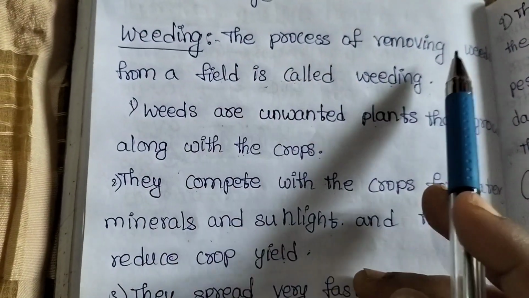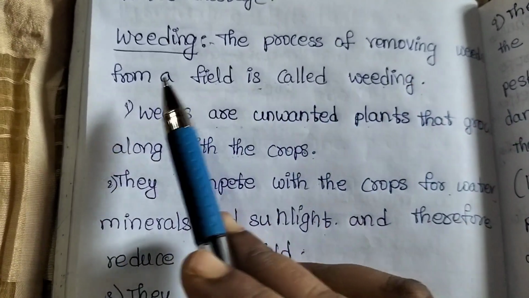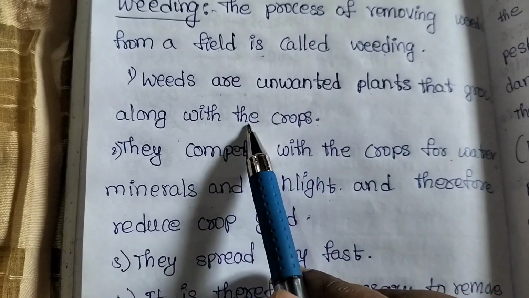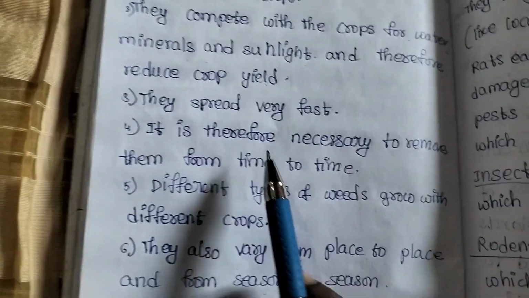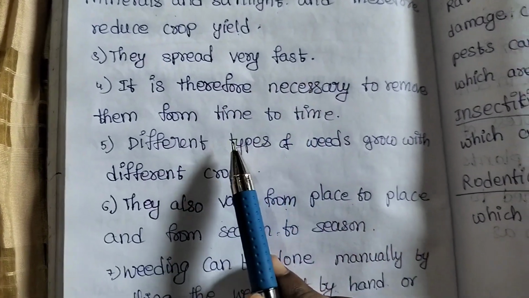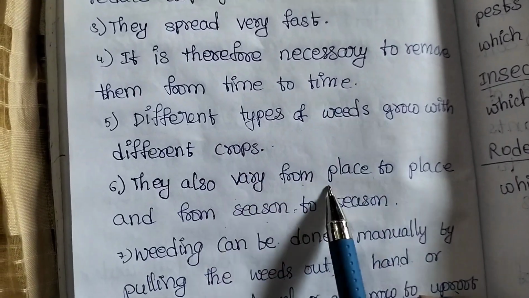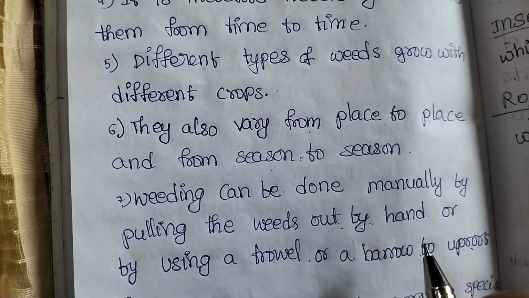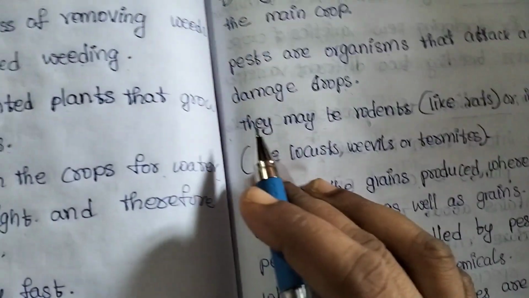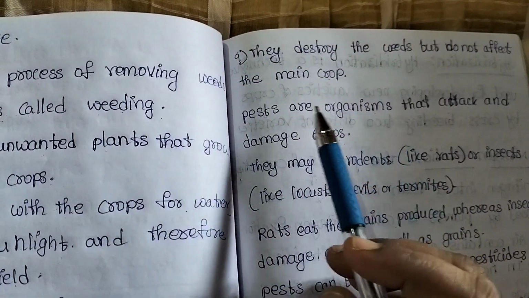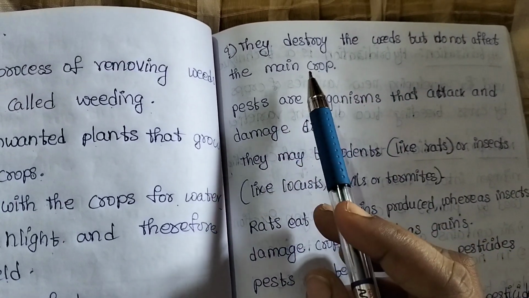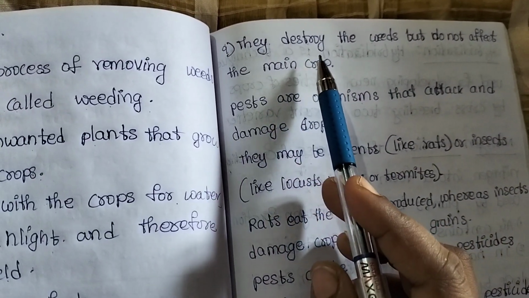Once again, weeding is the process of removing weeds from a field. Weeds are unwanted plants that grow along with the crops, and they spread very fast. They may vary from place to place and season to season, and they can be taken out by hand, by a trowel, or by uprooting them. By using weedicides, you can protect the main crops and destroy the weeds.